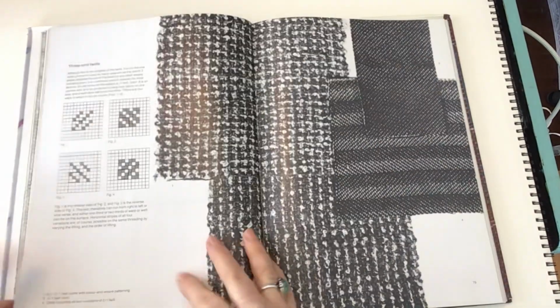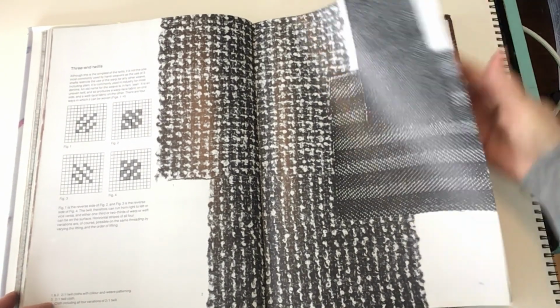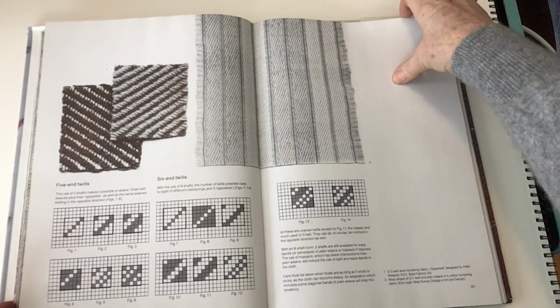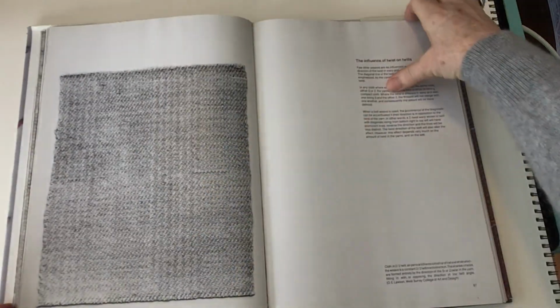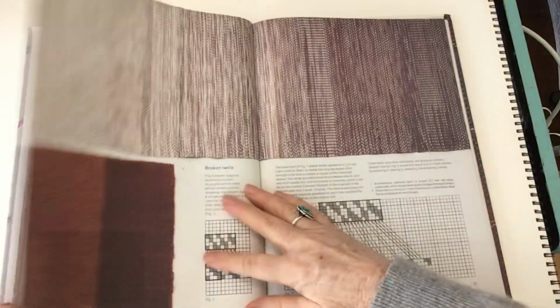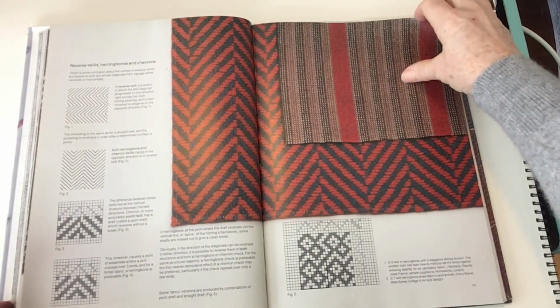Now we're into twills. Textures. Just changing the texture of the weave. Otherwise, fairly similar to plain weave. Stripes and textures. Wavy twills. Herringbone.